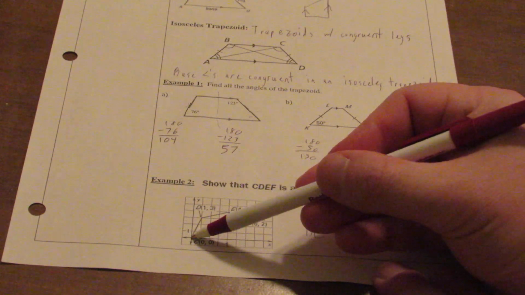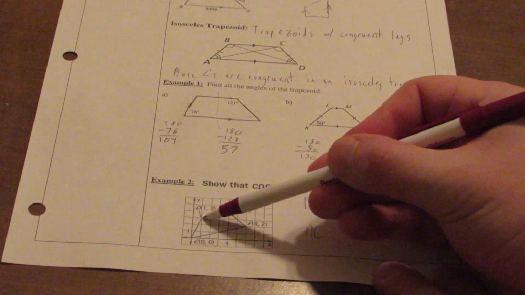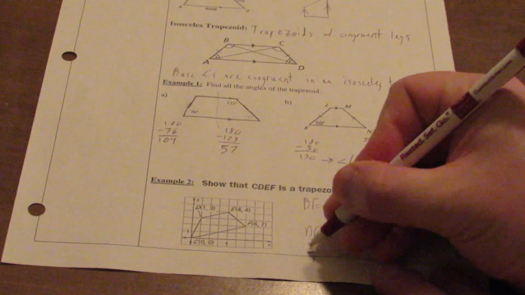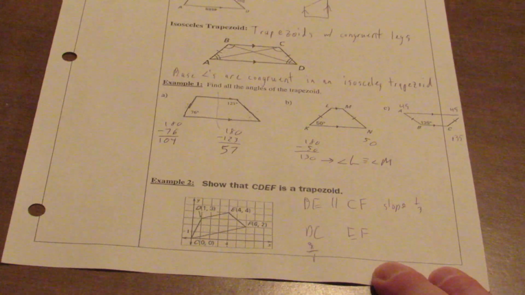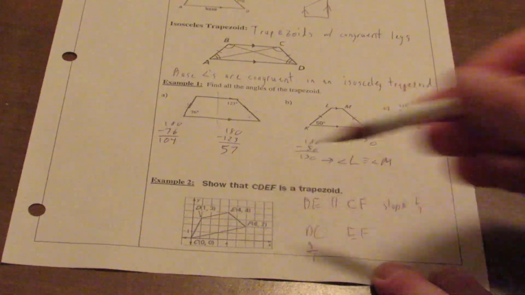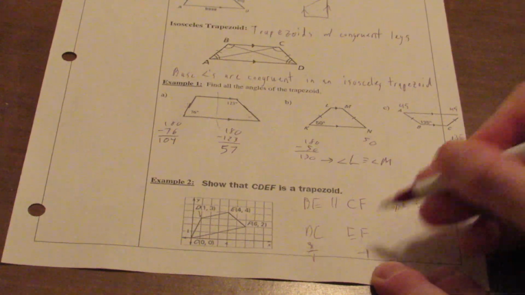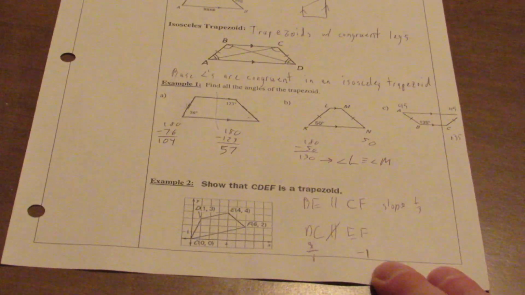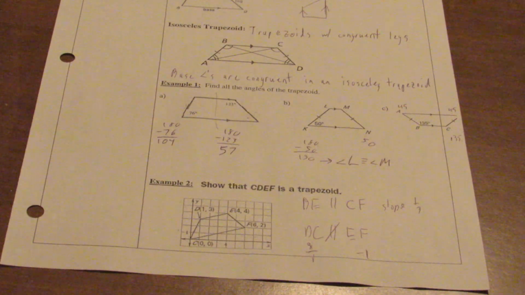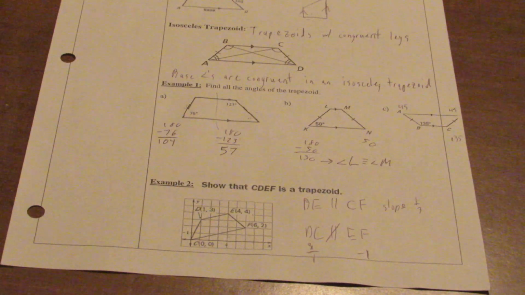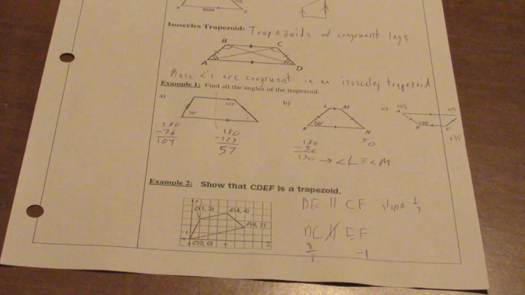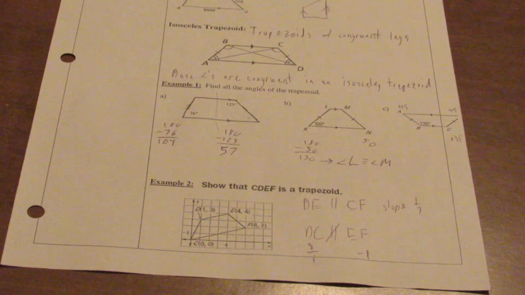Right here I'm coming up 1, 2, 3, and over 1. So I have a slope of 3 over 1. And when they're going in different directions, this should be easy to see as well. But here I go up 2 over 2. So this has a slope of -1 because of the -2 there. So 2 over -2. So then these are not parallel. That would be enough information to show that this is a trapezoid. If they asked me to show that it was an isosceles trapezoid, I would then have to show something about length. But here, we're just good showing our slope.